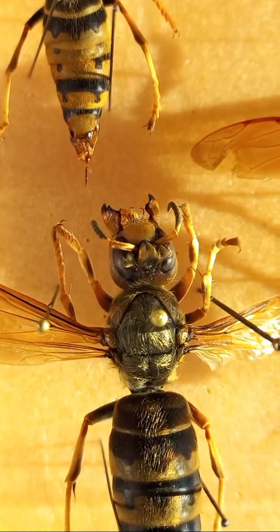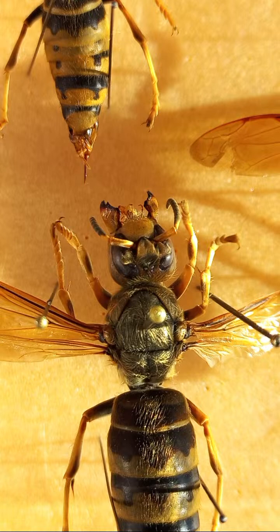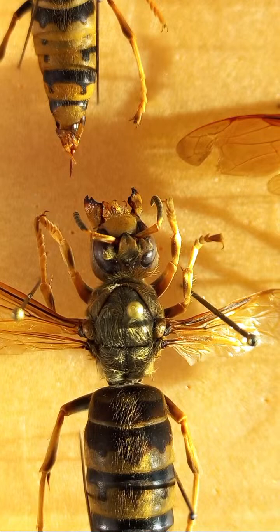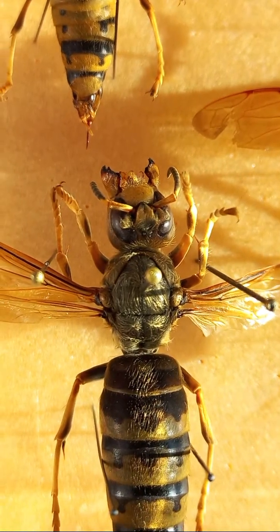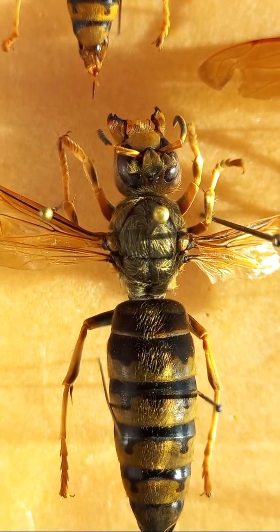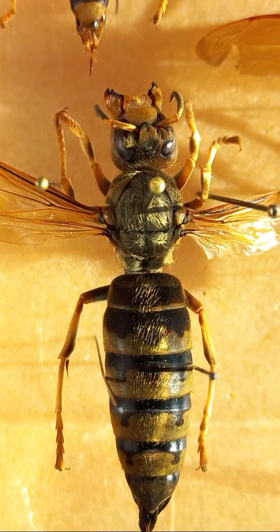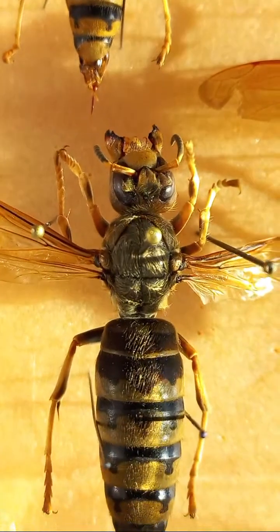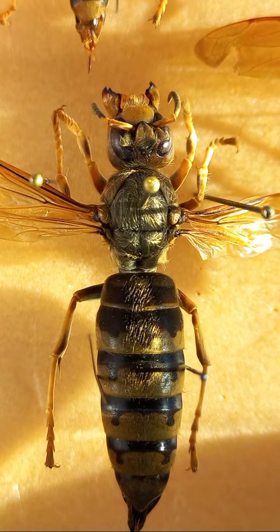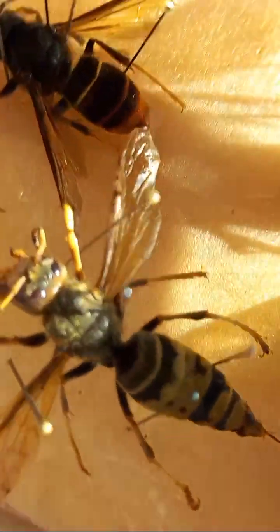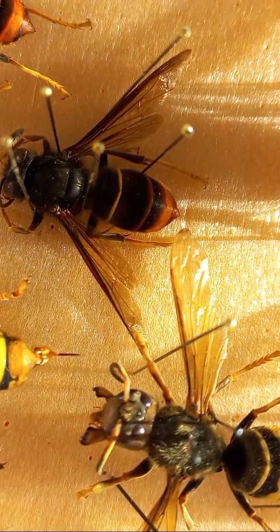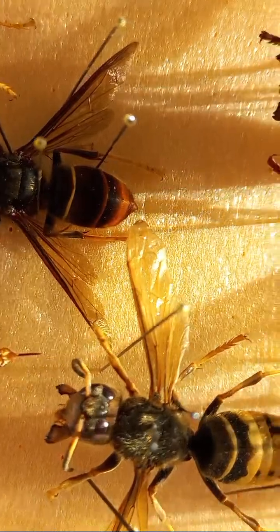You see very big mandibles, which are used for cutting wood for preparation of nests. Yellow head, yellow legs, and in general, even on a dyed specimen, brown yellow color. Very different coloration from the small Asian hornet. You see, very distinct differences.